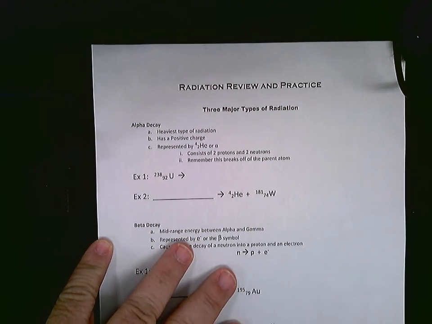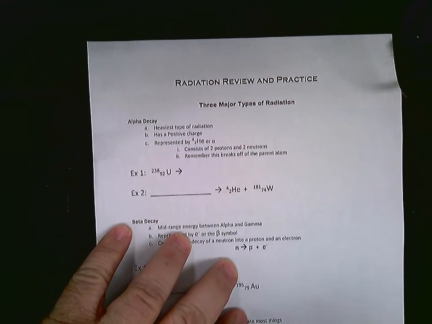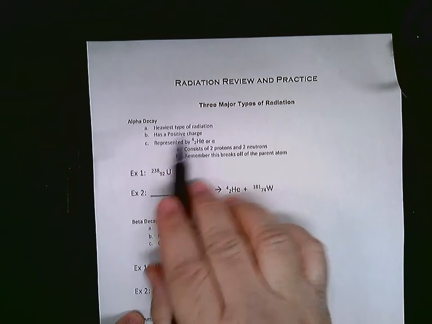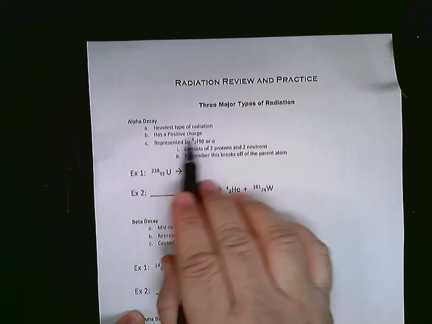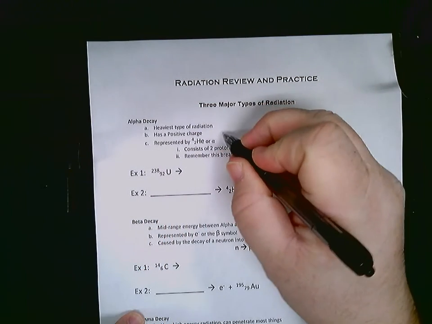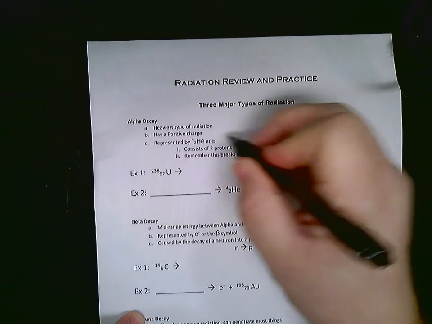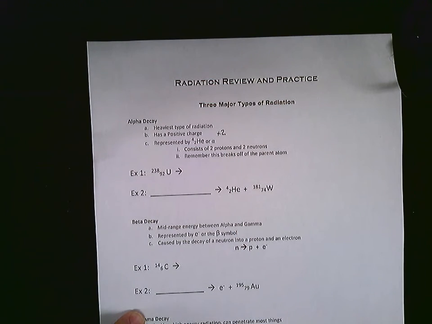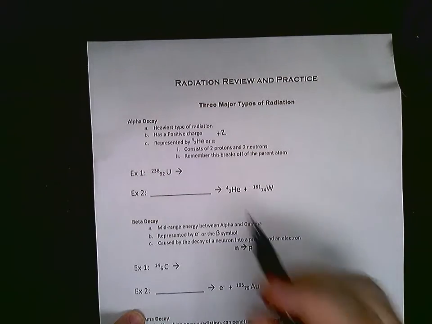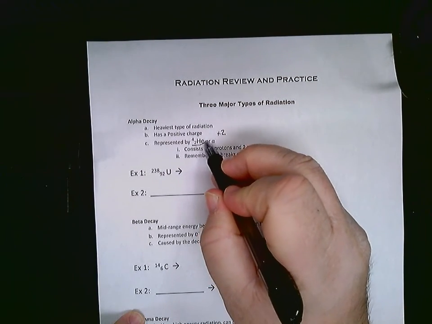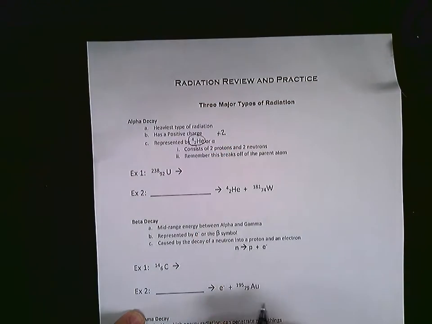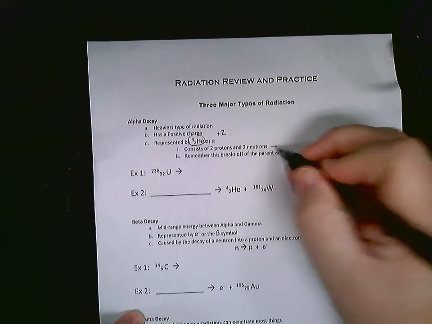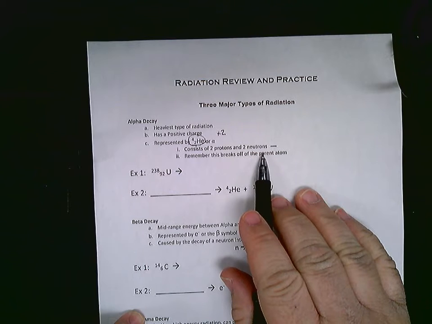We're going to start with alpha. Now, again, just so you know, alpha is the heaviest type of radiation. It has a positive charge. In fact, the alpha particle itself is going to have a +2 charge, just so you know. And we represent that by using this 4,2He, because an alpha particle is made up of 2 protons and 2 neutrons.